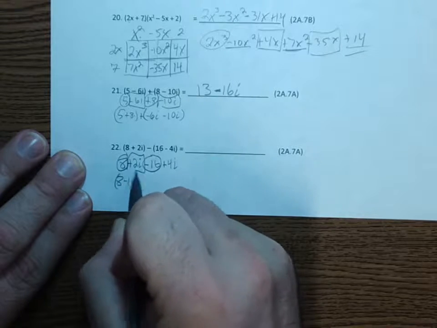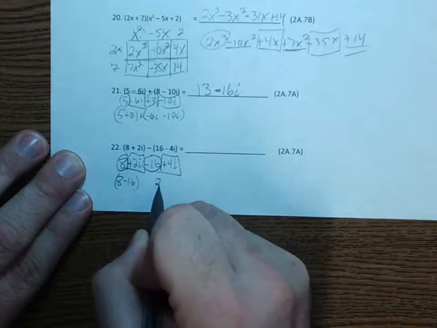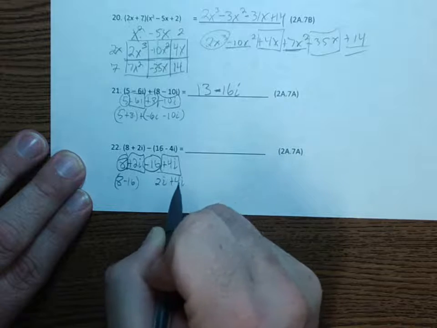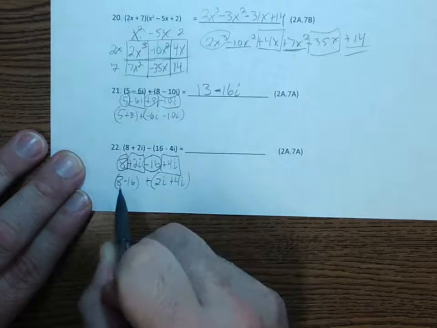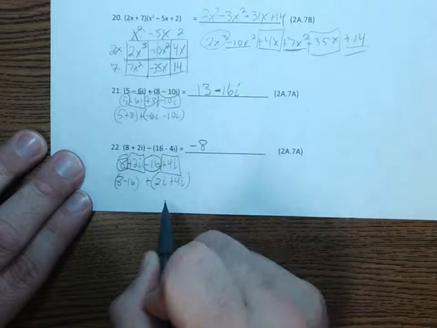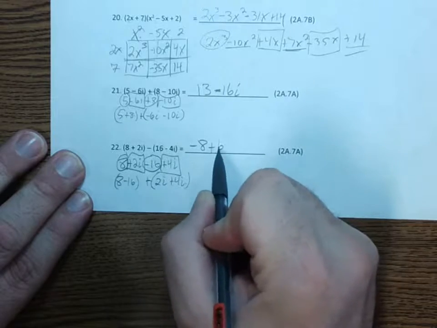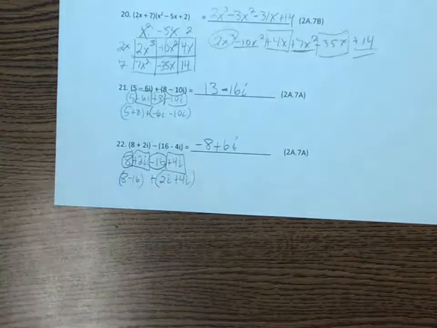And I can put the imaginary parts together. That's 2i and 4i. 8 minus 16 is negative 8. 2i plus 4i is 6i, and I'm done.